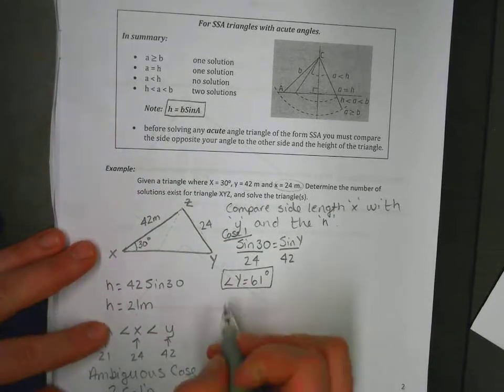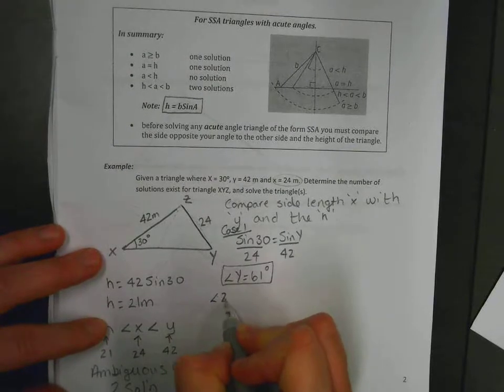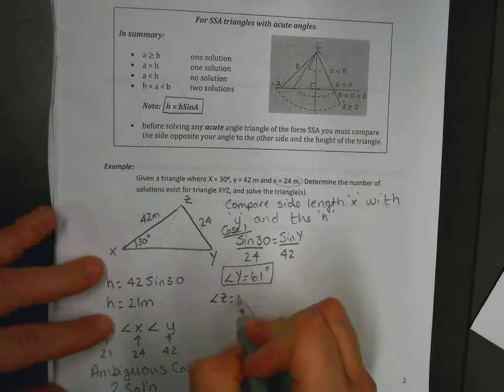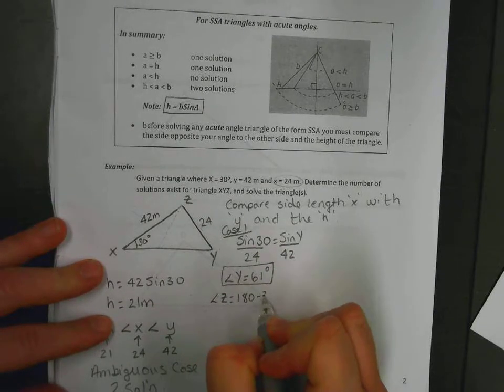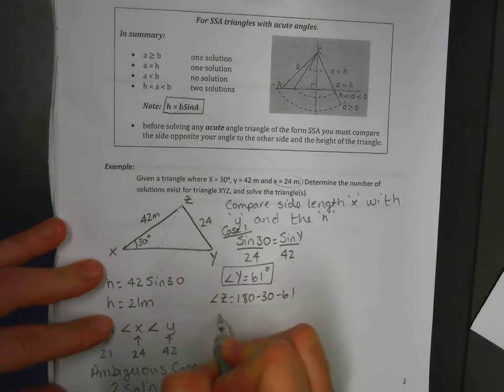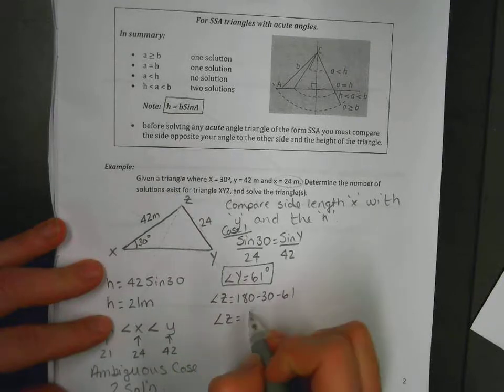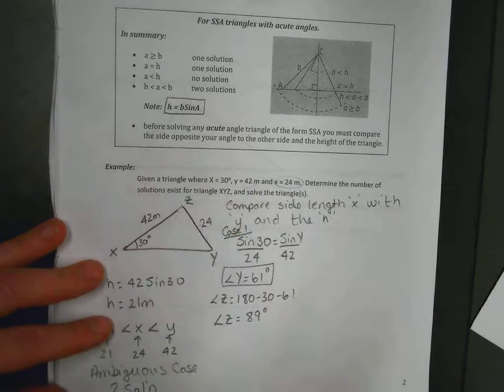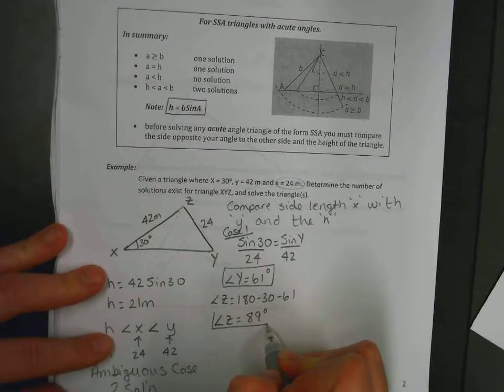Now I'm going to find angle Z. Well, angle Z, pretty straightforward, I'd subtract these two angles from 180. 180 minus 30 minus 61. So angle Z would equal 89 degrees. So this angle up here would be 89. That's my second angle.